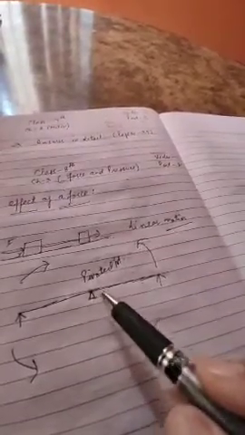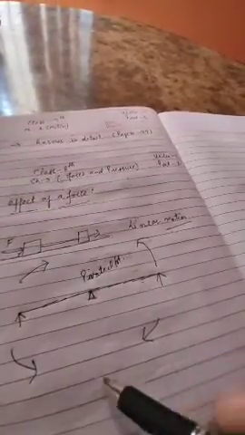So it means that when the force is applied on the pivoted body, the force can bring a rotatory motion in it. It can bring a motion anti-clockwise depending upon the direction of the force applied, and it can bring a clockwise motion in the pivoted body.